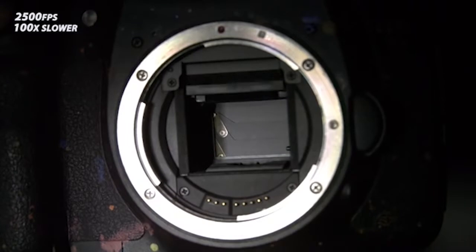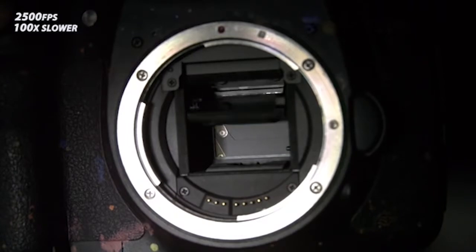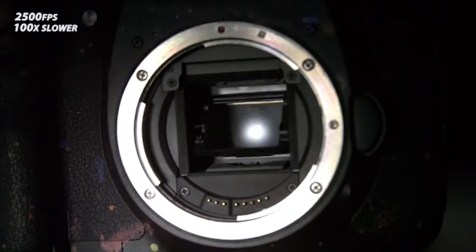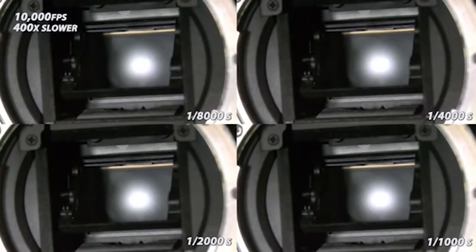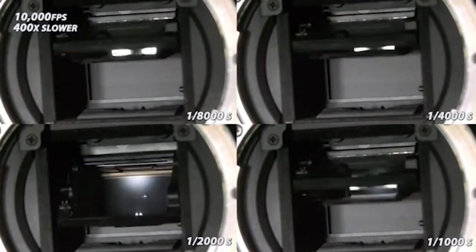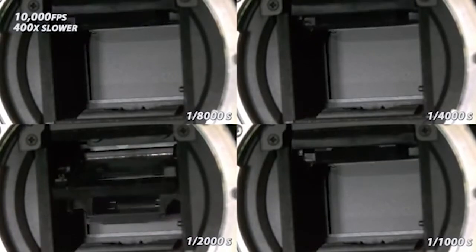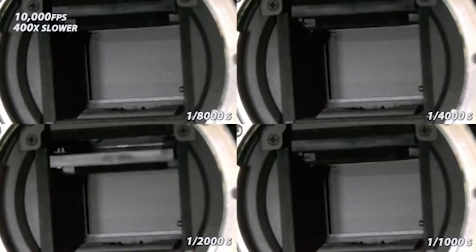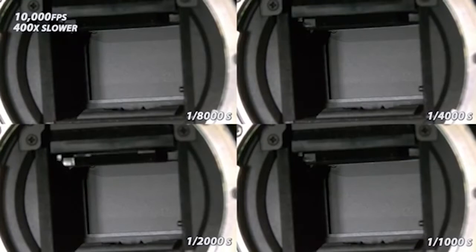So as the light moves into the sensor, the sensor sees the image. The longer you expose the sensor to light, the more light it collects and interprets into an image. When you set a fast shutter speed, a high shutter speed, the curtains move faster, to reduce the amount of time the sensor is exposed to light.